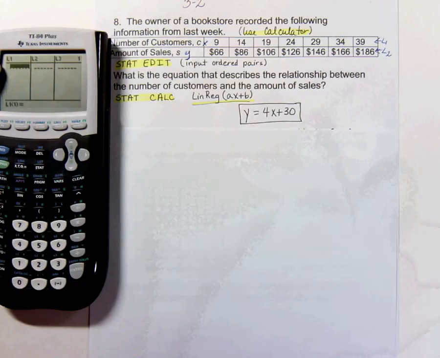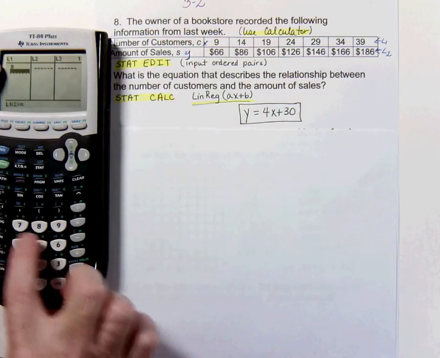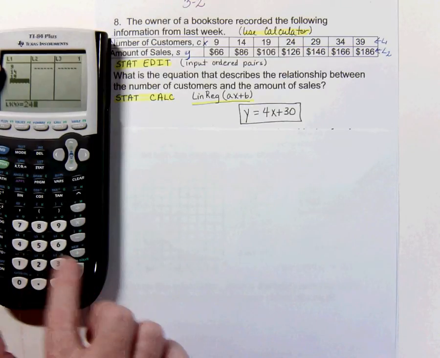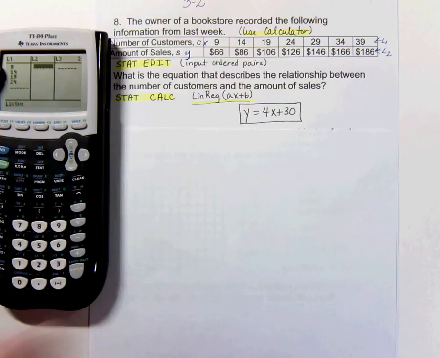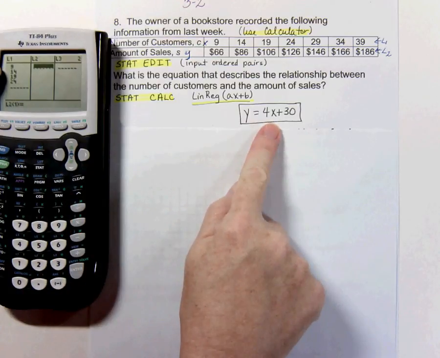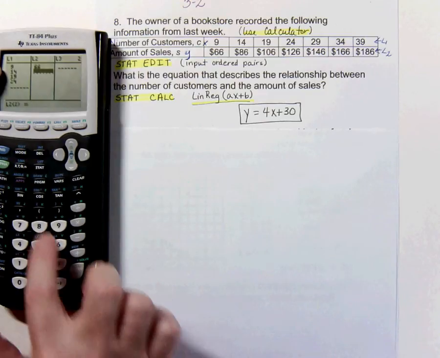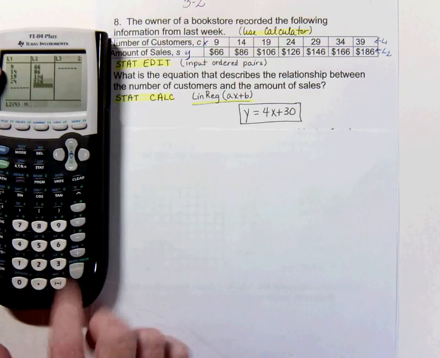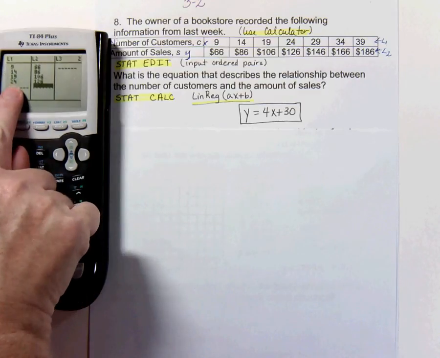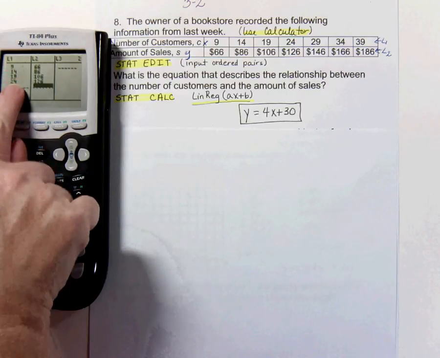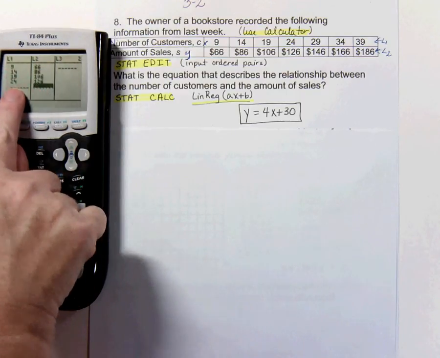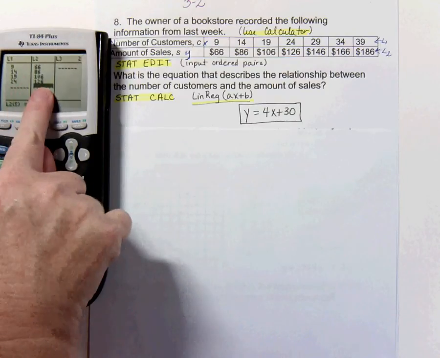So you put in the values: 9, enter; 14, enter. You do have to hit enter each time. 24, enter. I think you don't have to actually put all of them. Let's just see if it'll come up with this close to this value with just these. 66, enter. 86, enter. 106, 126. What you do have to have is a value on both sides: however many values I have in my L1 column, I have to have in my L2 column. L1 being your X values, L2 being your Y values.